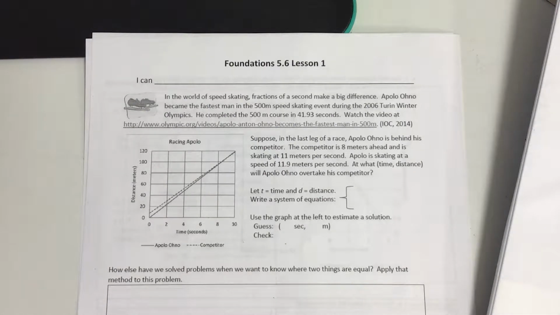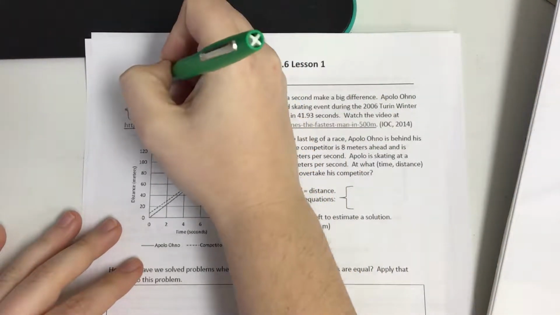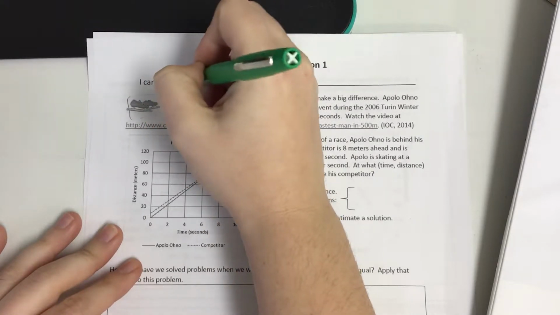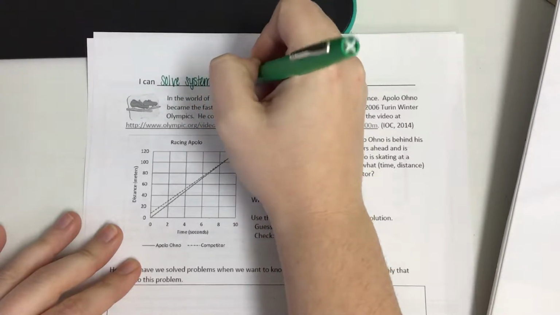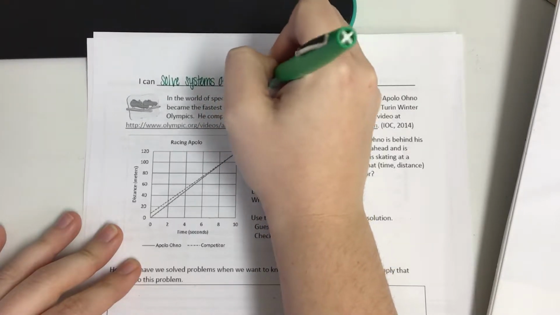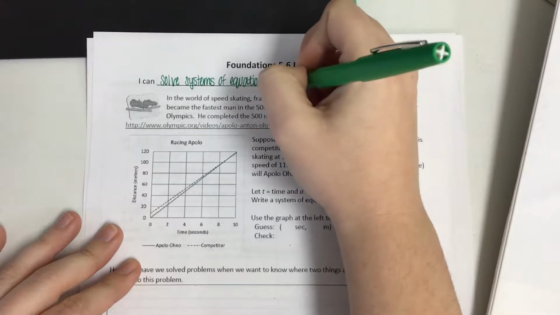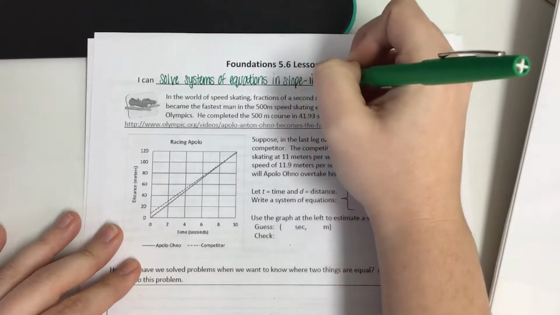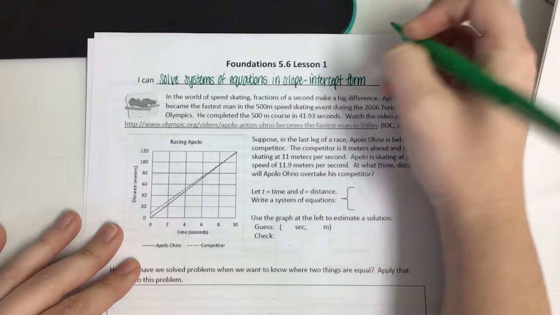This is 5.6, lesson 1. So for this lesson, we are going to solve systems of equations that are already in slope-intercept form, or in that y equals mx plus b form. And we're going to use a method called substitution.